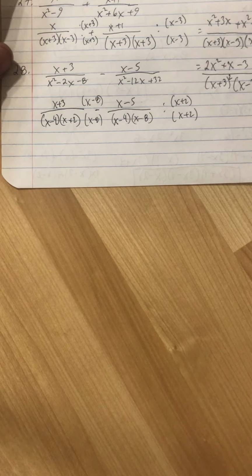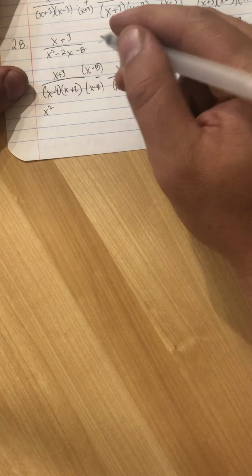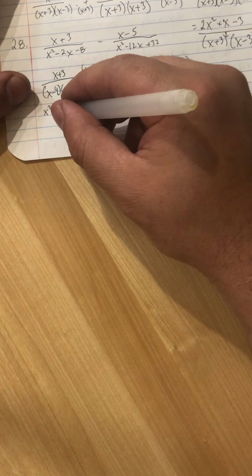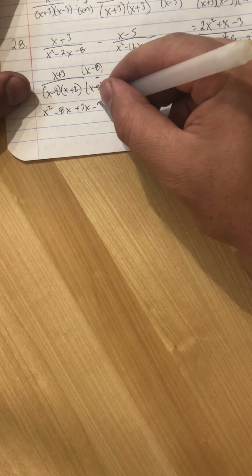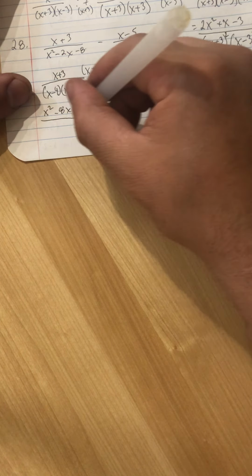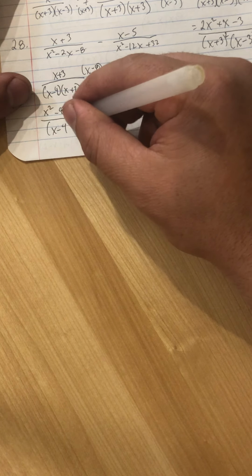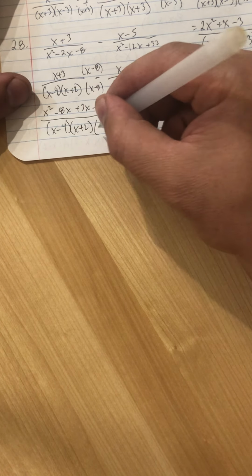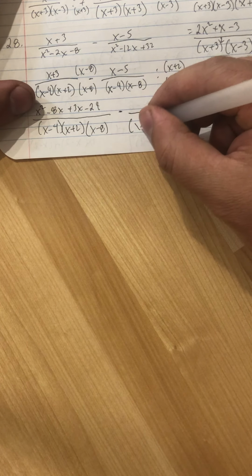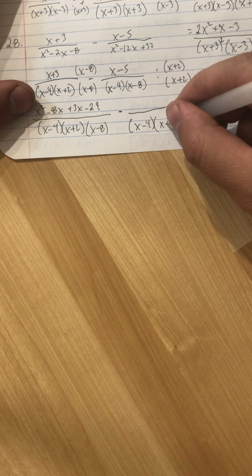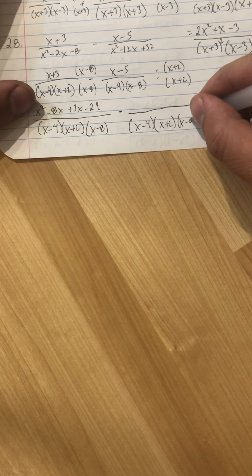Okay, and so then when you do that and distribute, on the top we'll have x² − 8x + 3x − 24 over (x − 4)(x + 2)(x − 8). And then this one, this is subtraction. So again, same denominator, (x − 4)(x + 2)(x − 8).